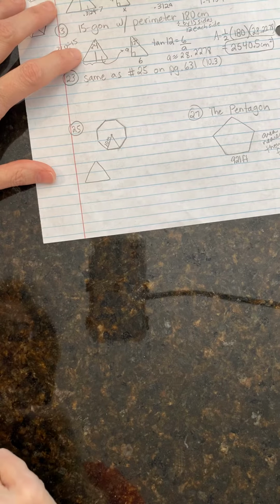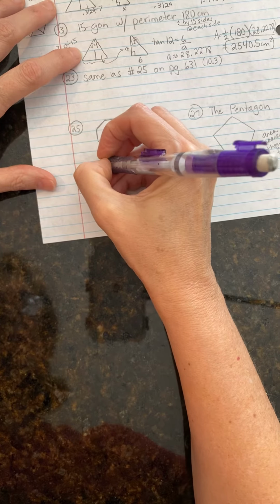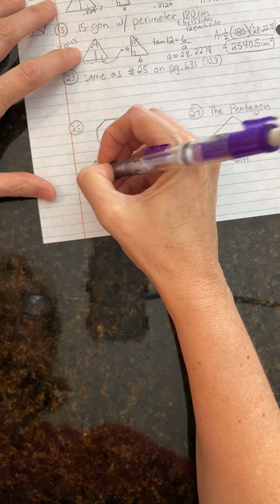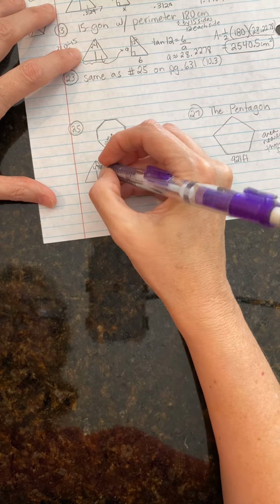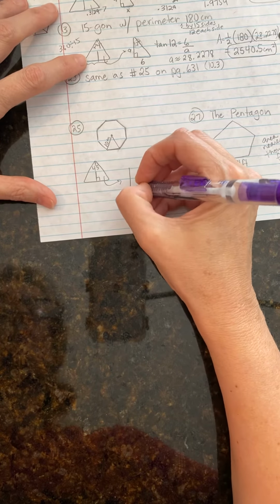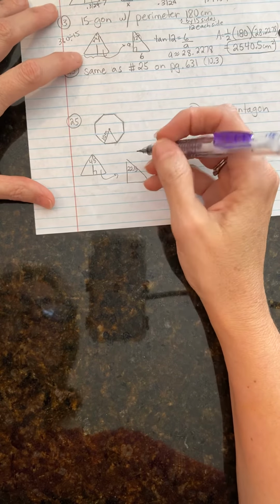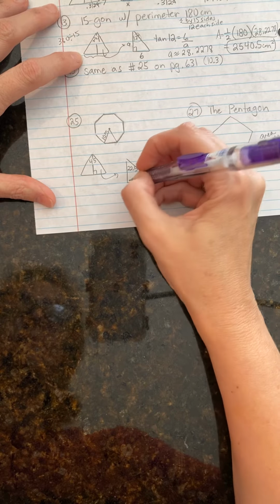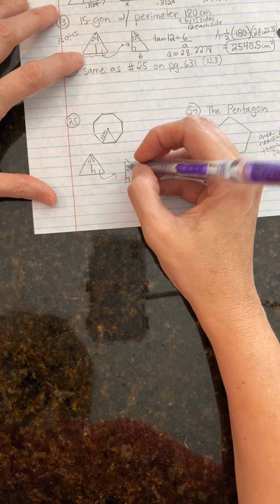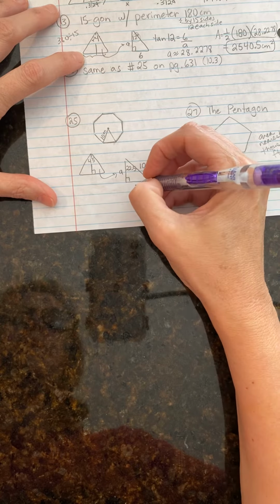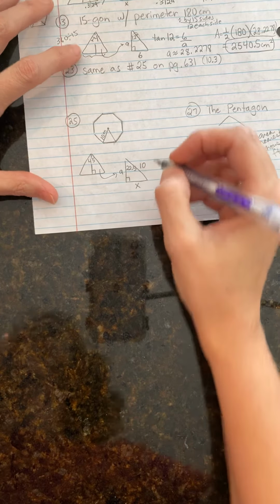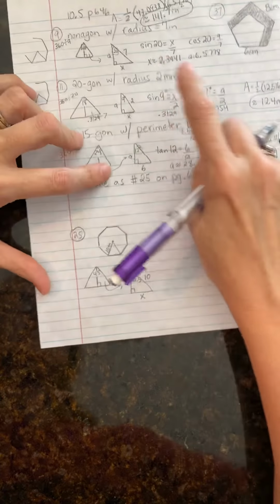360 divided by 8 gives you this angle right here, 45. And when you draw in the apothem, it splits that 45-degree angle in half and gives you a 22.5-degree angle. They gave us radius again. So to get the apothem and the side length, it's just like these problems up here.